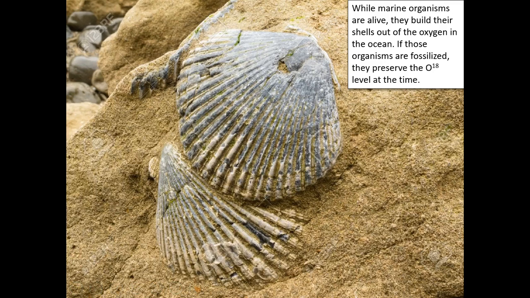When clams and cephalopods and gastropods and all the little animals that live in the ocean take ocean water and use part of the oxygen there to make their shells, they basically preserve a record of what the oxygen 18 levels of the oceans were at the time they were alive. Okay, so we get a record.